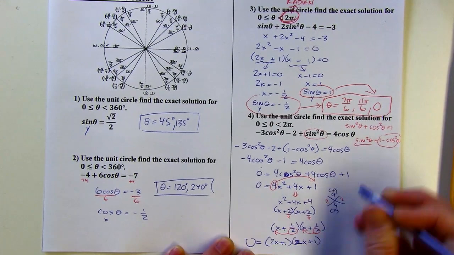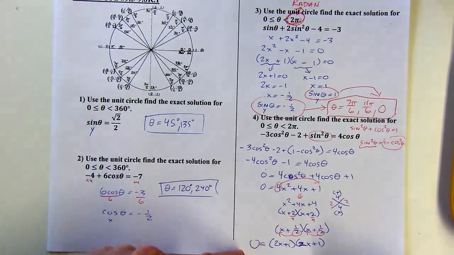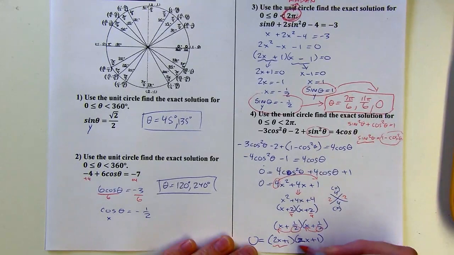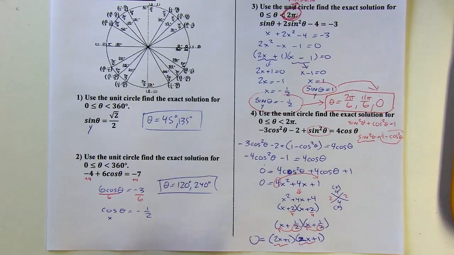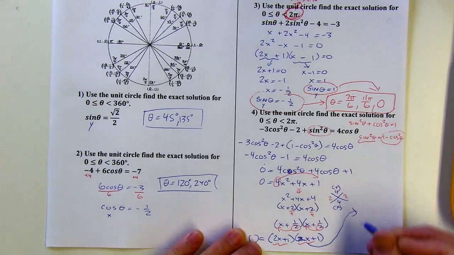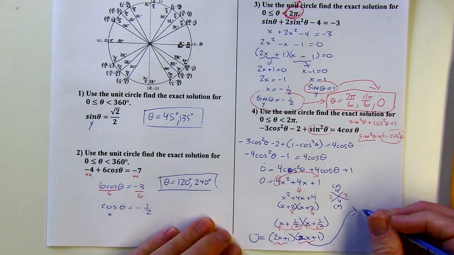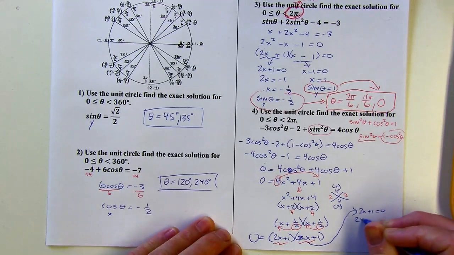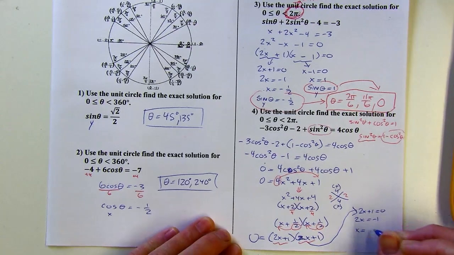So this is what 0 equals. Now I've factored that trinomial. Both of these factors are the same, so I don't need to use them both, but let's just use this one. If 2x plus 1 equals 0, then 2x equals -1 and x equals -1/2.